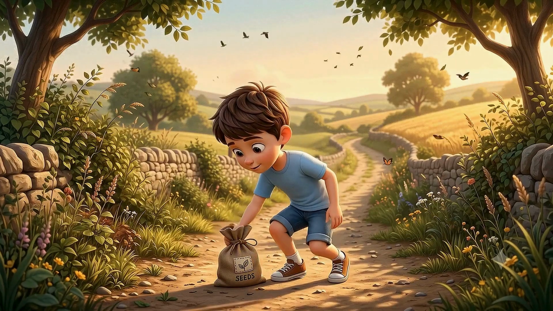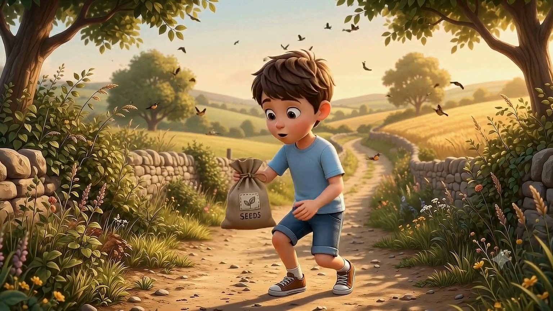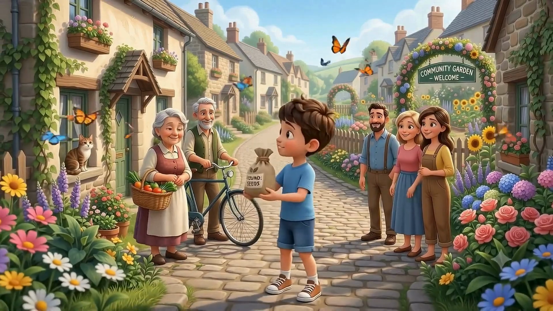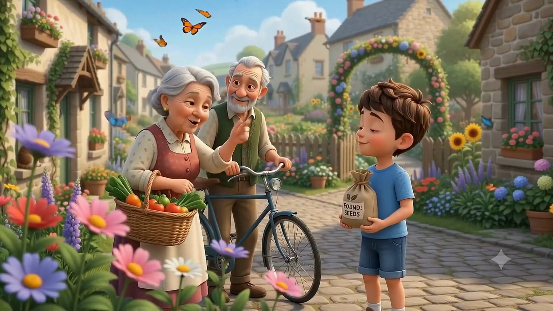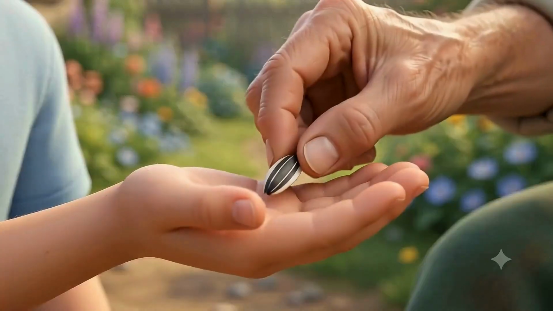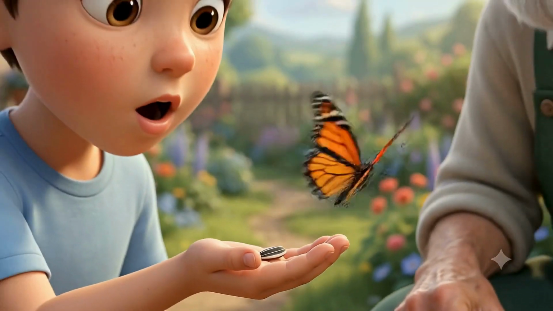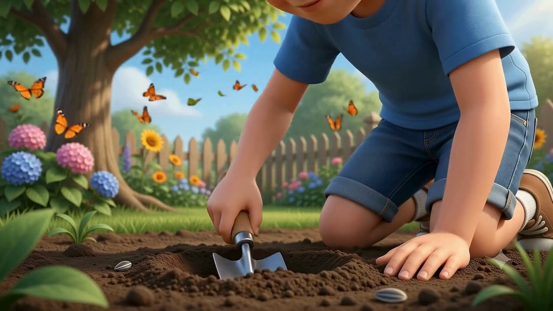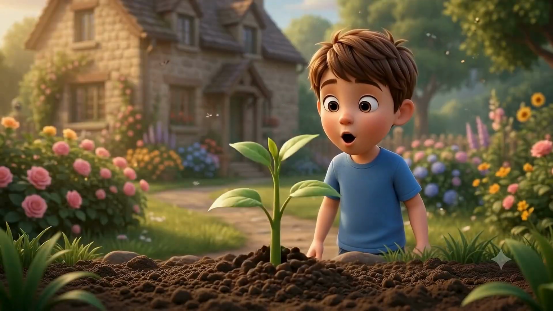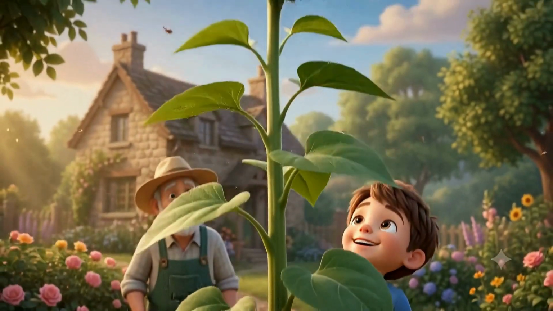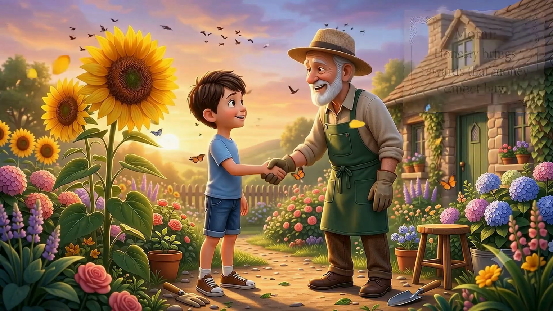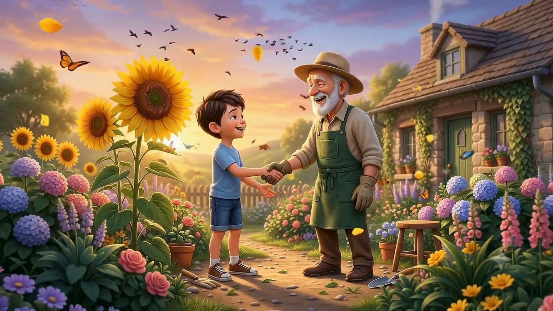One day, a boy named Liam found a small bag of seeds on the road. Instead of keeping them, he asked around until he found the owner, an elderly gardener. The gardener smiled and gave Liam one seed as a reward. Liam planted it, watered it every day, and soon it grew into a beautiful sunflower. People admired the flower, but Liam knew its true value came from the honest choice that led to it.